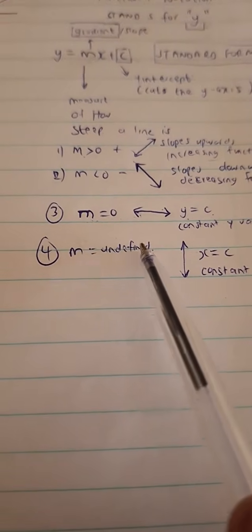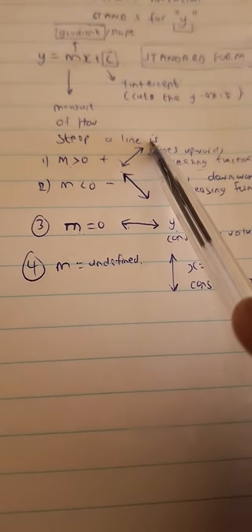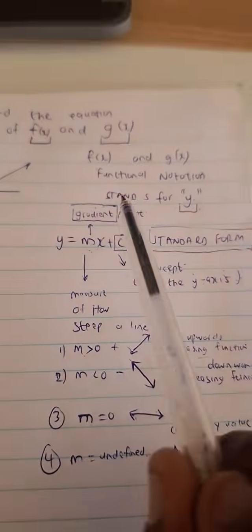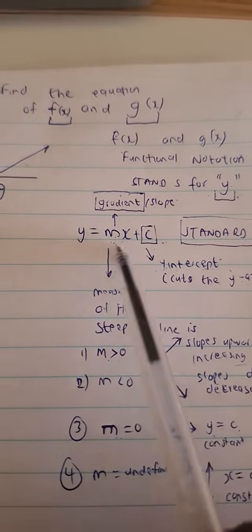Then lastly, if m is undefined, what do you mean, m undefined? Guys, sometimes the gradient is not greater than 0, which means we don't have an increasing line. Sometimes the gradient is not less than 0, meaning it's not a decreasing straight line. Sometimes the gradient is not equal to 0, which means it's not horizontal, but the gradient is undefined. When that is the case, this standard form, y is equal to mx plus c, cannot hold.